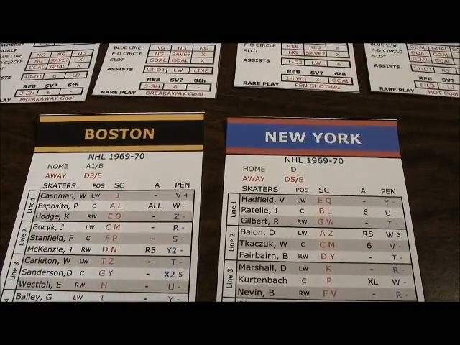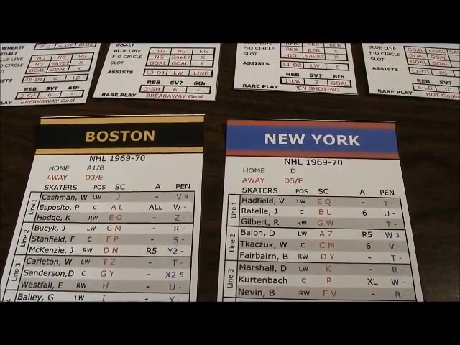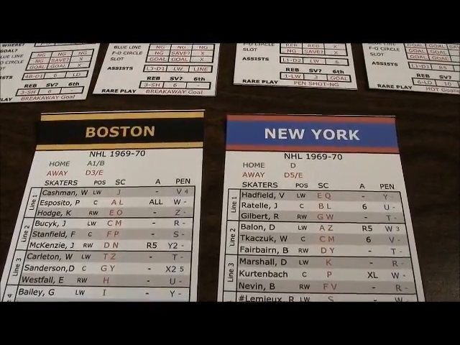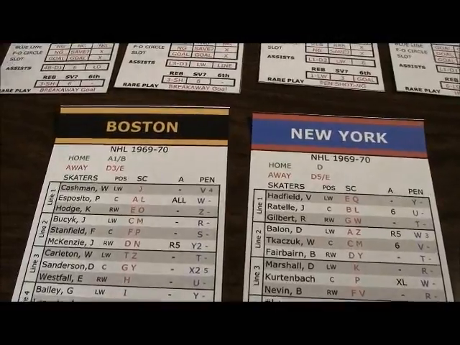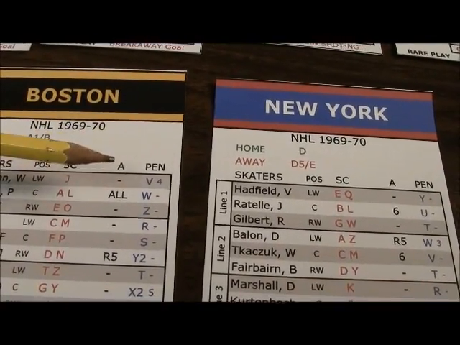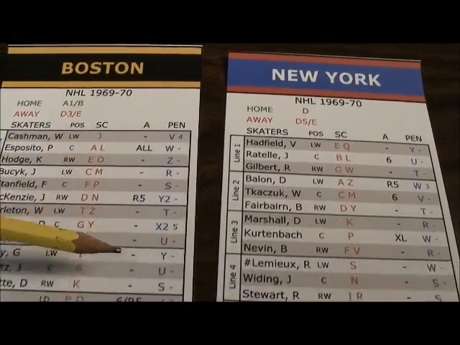Now with assists, there are 5 possible ratings that a player can have for assists. Now they're found in this column right here on the team cards.